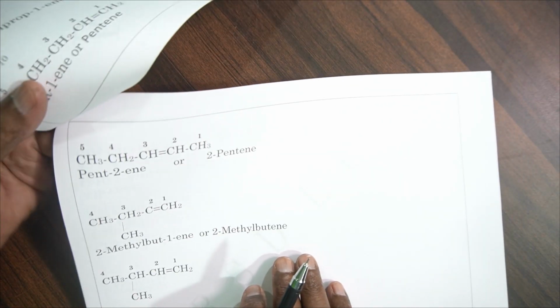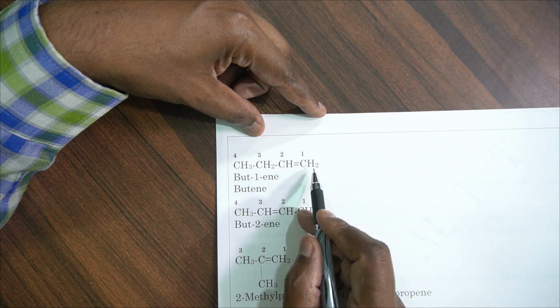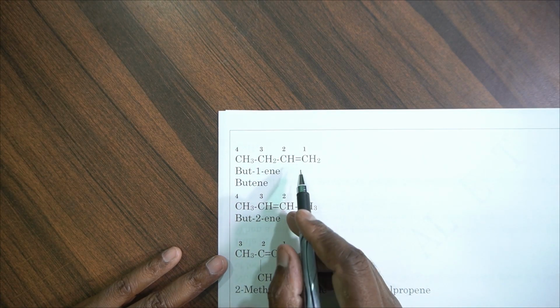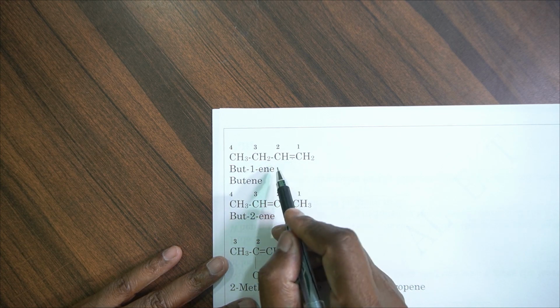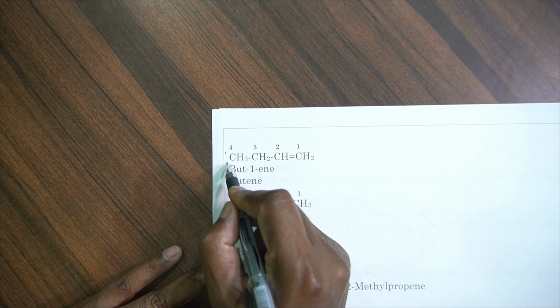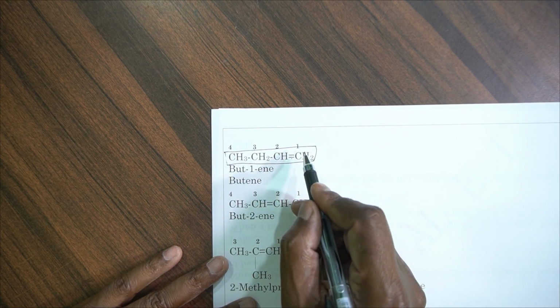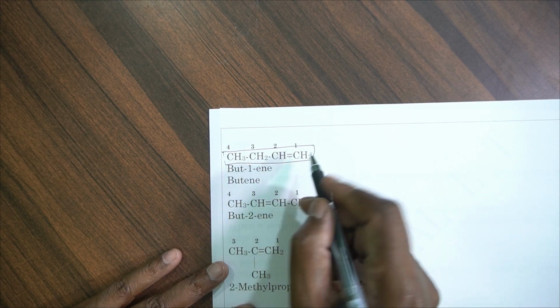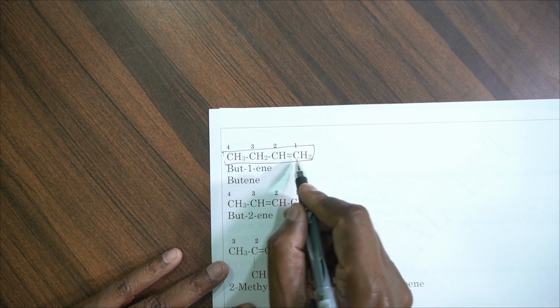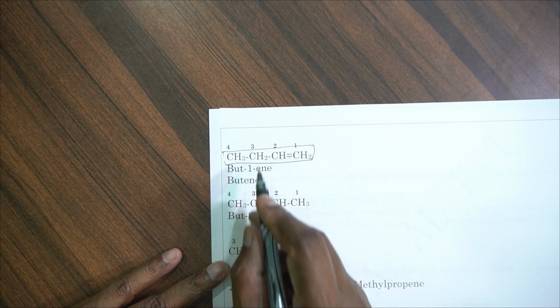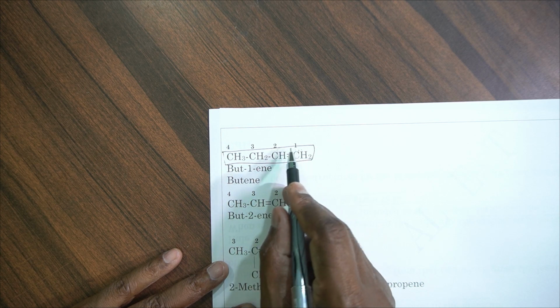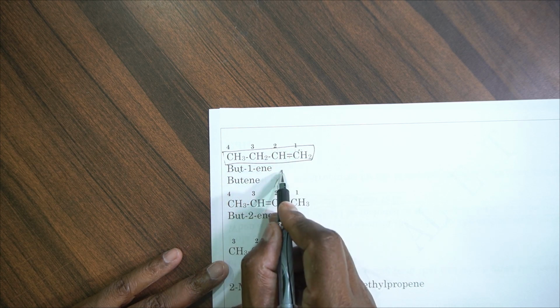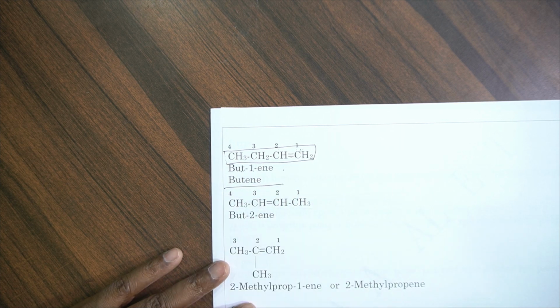Let us see. First let us see this structure. So what is the numbering? According to rule number 3, if there is a multiple bond, the carbon bearing the multiple bond should be included in the selected chain and the least possible number should be given to it. So numbering goes from right to left, not left to right, because there is a double bond here. The root word is but, 4 carbon atoms, and ene between 1 and 2. The double bond is between 1 and 2. The least number is 1. So but-1-ene. When number 1 comes, we usually ignore it, so it is butene.